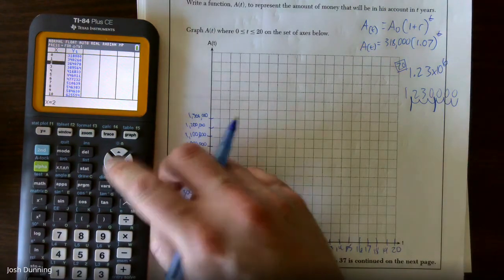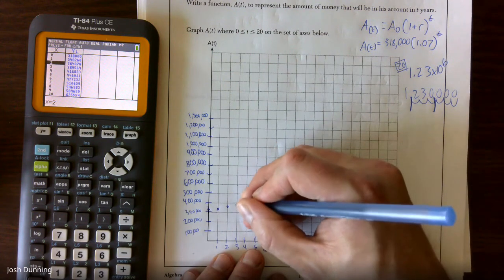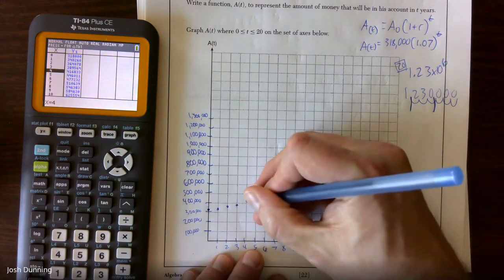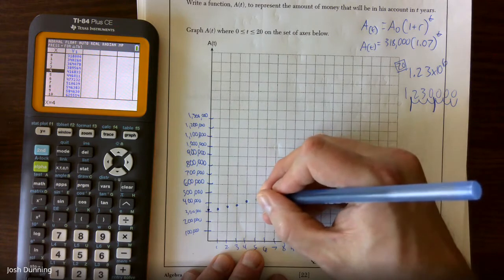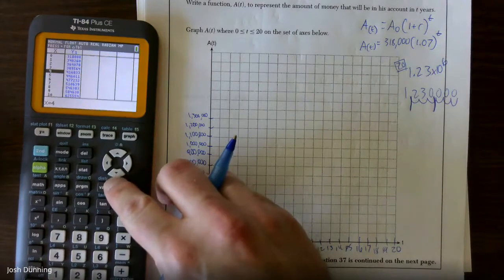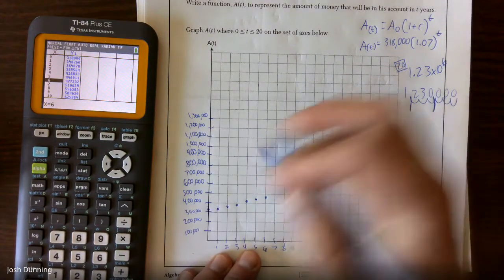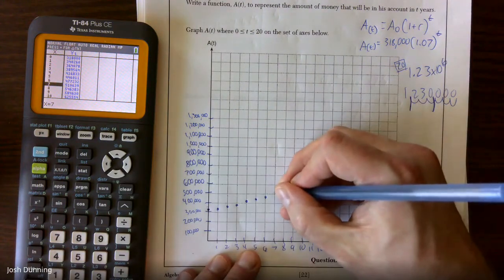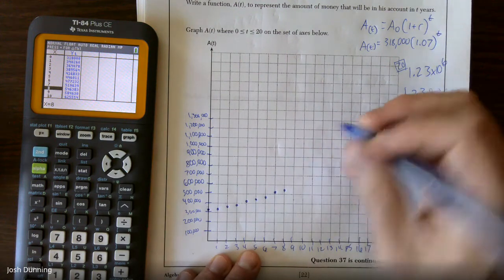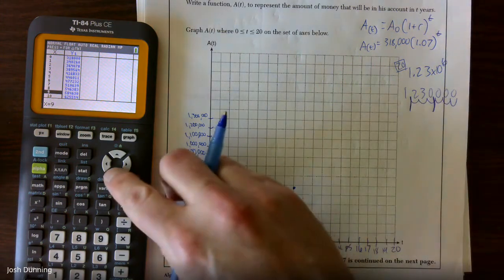Now just be careful when you go through. 2 goes up just a little bit more. 3's getting up there to the 400,000. 4, it's a little bit above. 5, it's almost halfway to 500,000. 6, it's a little bit above half. 7, you just hair over. 8, almost halfway. 9, pretty close to 600.